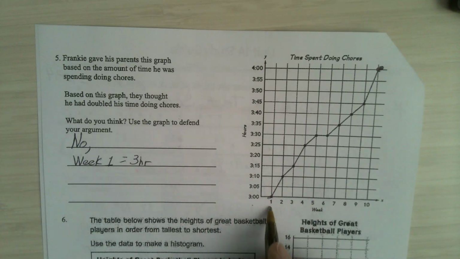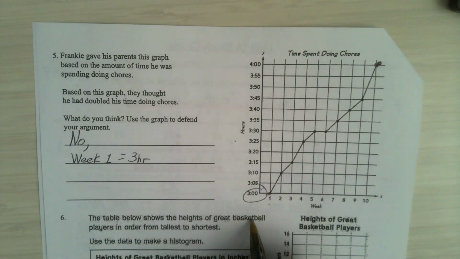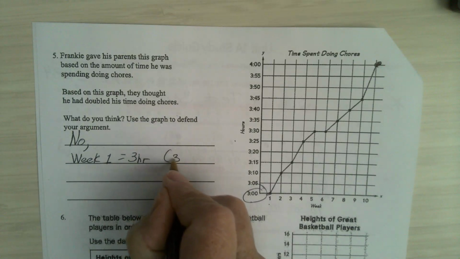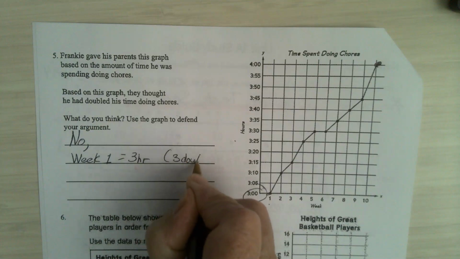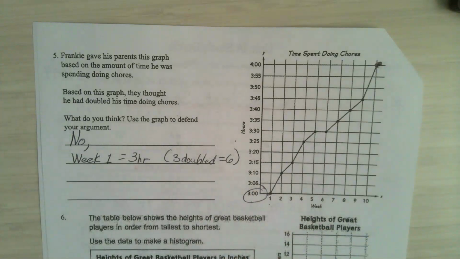Yeah, week one, down here, 3 represents hours. What's 3 doubled? Yes. So if we doubled 3, over here, 3 doubled equals 6. Okay, everybody agrees that. 3 doubled is a 6. You got that written down?